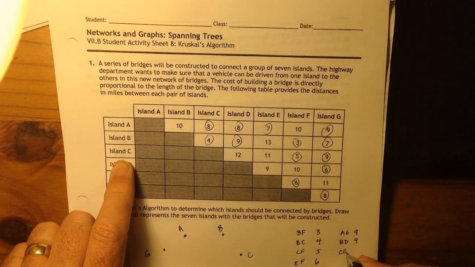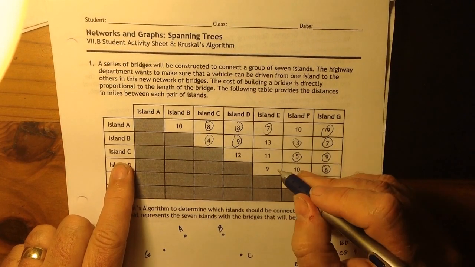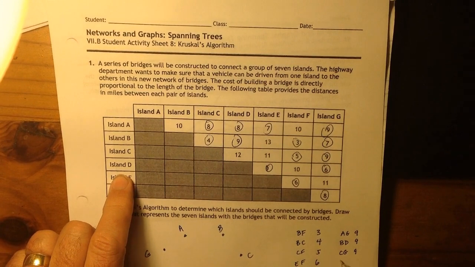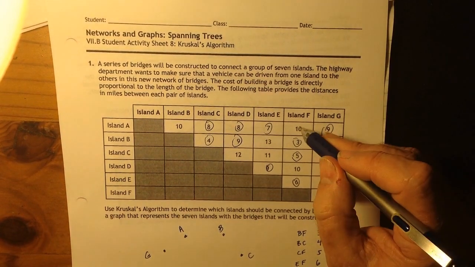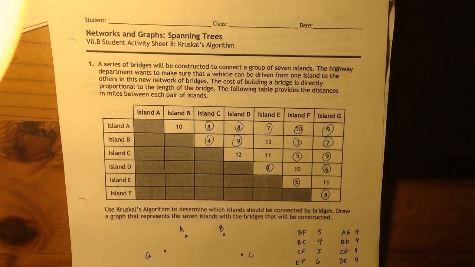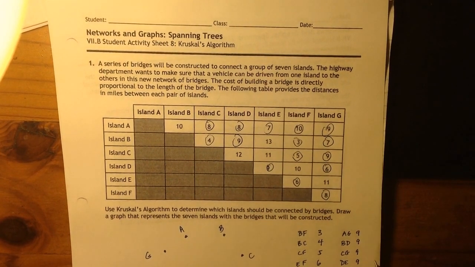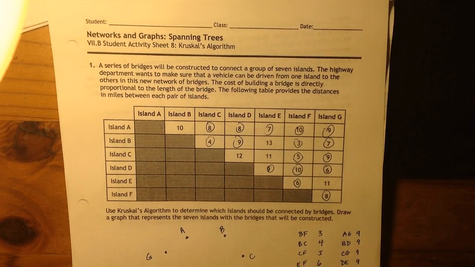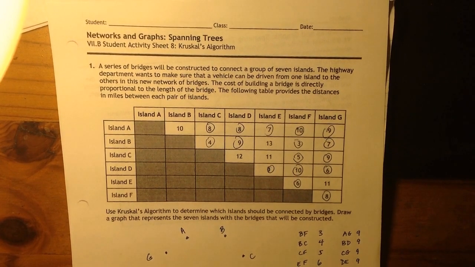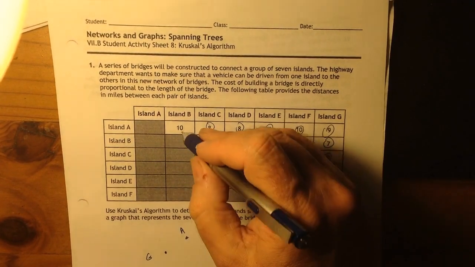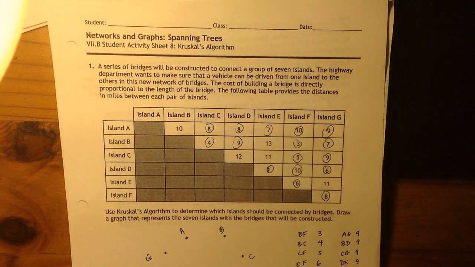CG is a 9. And DE is a 9. I've got a couple of 10s, AF and DF. Got a couple, oh, one more. AB is a 10.